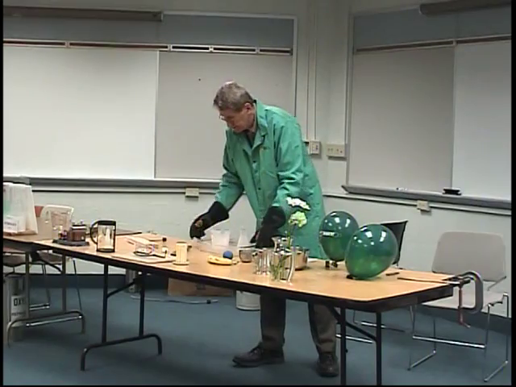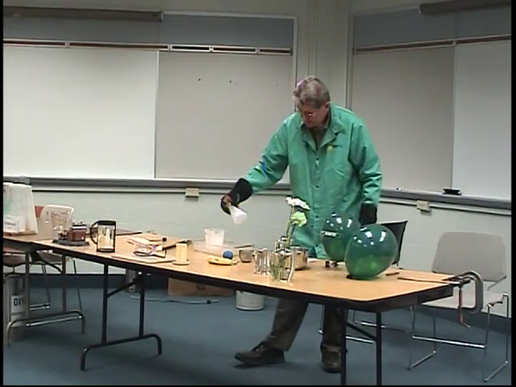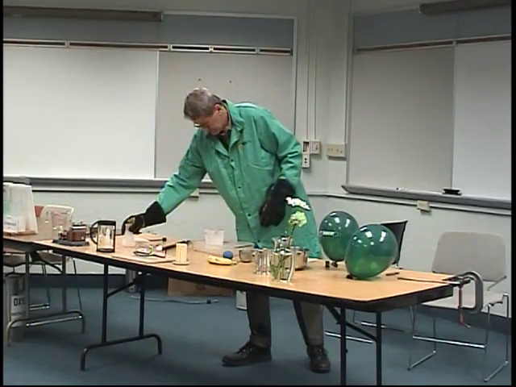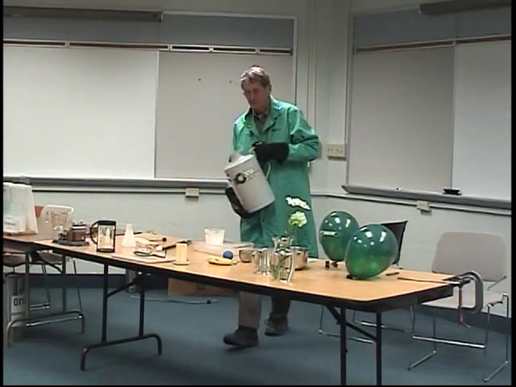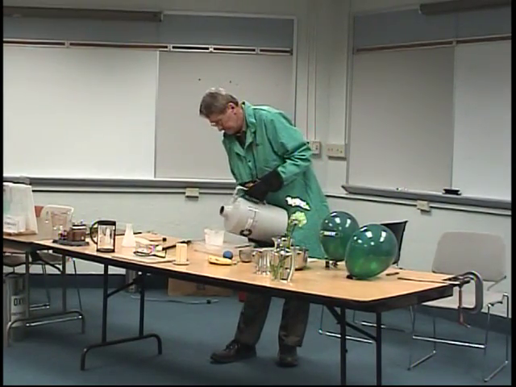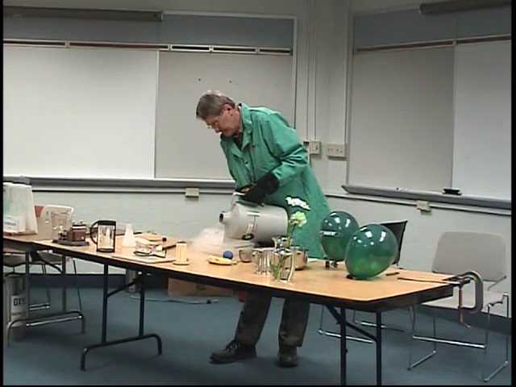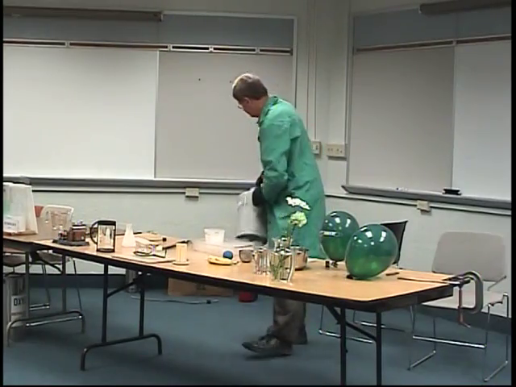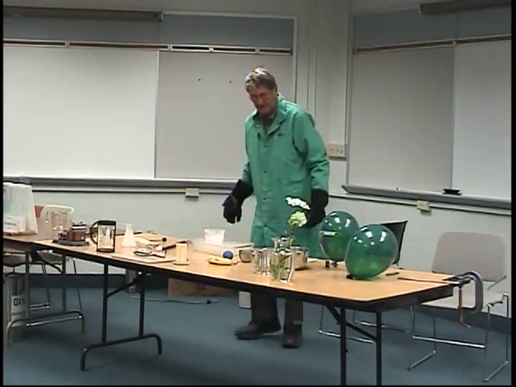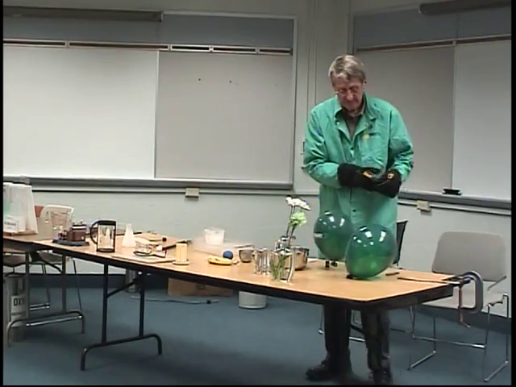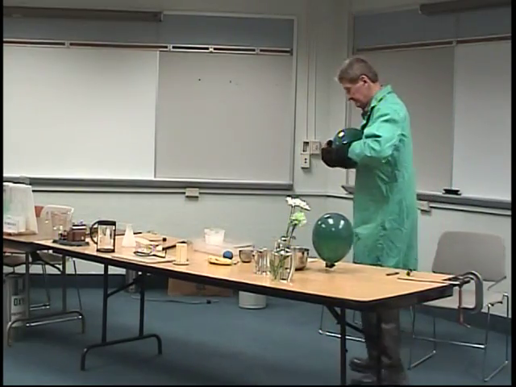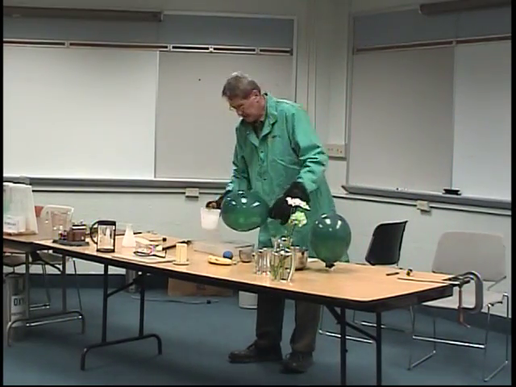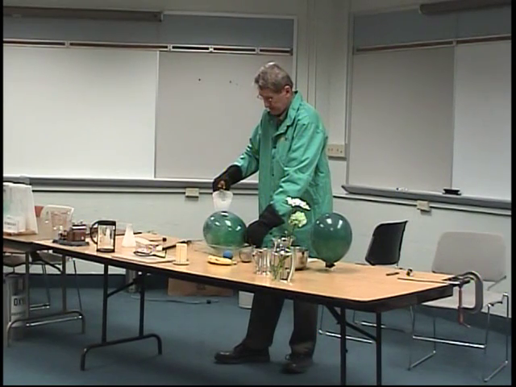But now we get to have the real fun. We're going to need some more nitrogen. We're going to take a balloon, which we kind of hold down here, just hold it down a bit. We're going to pour liquid nitrogen over it. Let's just see what happens to that balloon.